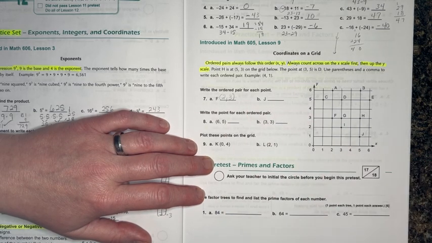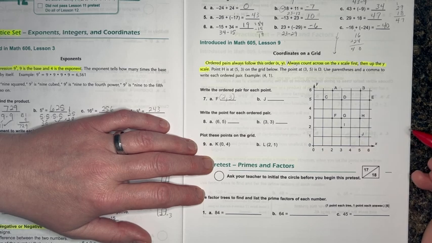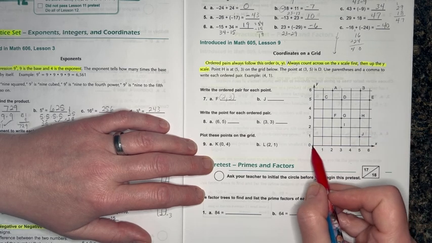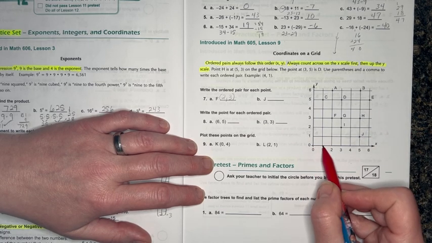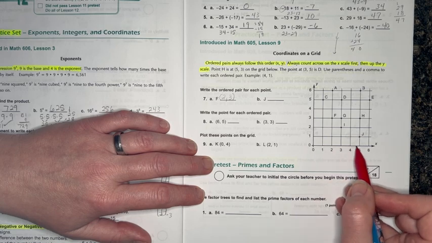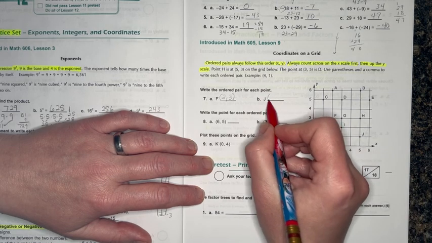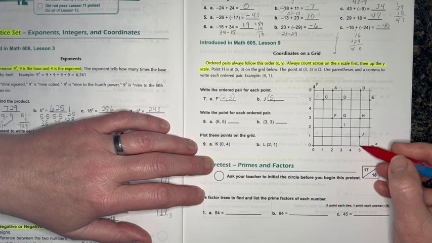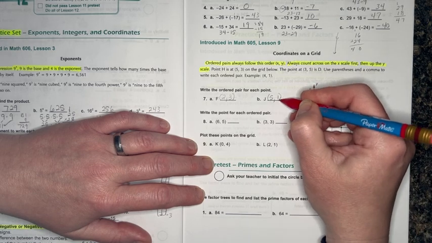Point J is here. How do I get there? What are the directions from 0, 0 to point J? Well, I have to move 1, 2, 3, 4, 5 points along the x, and then 1 point along the y.